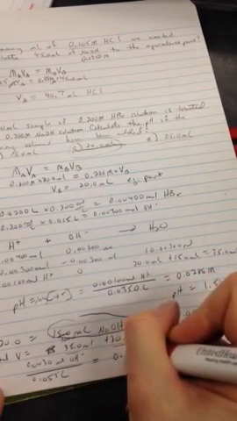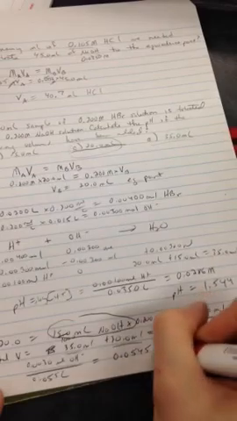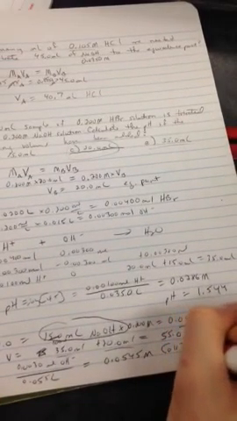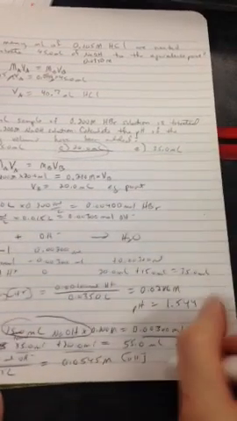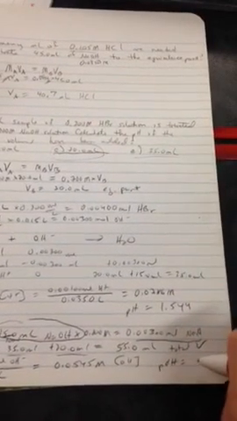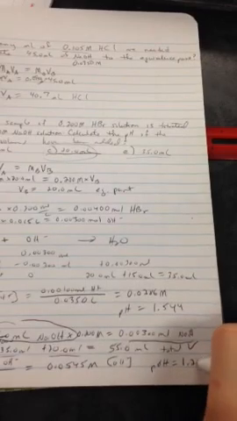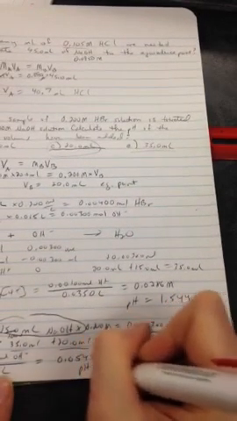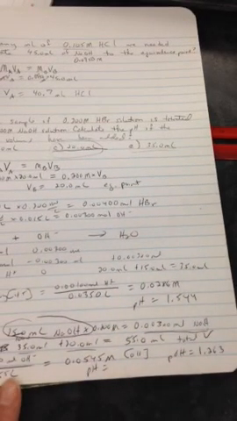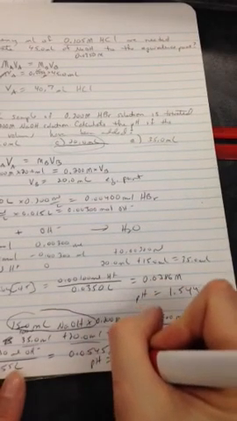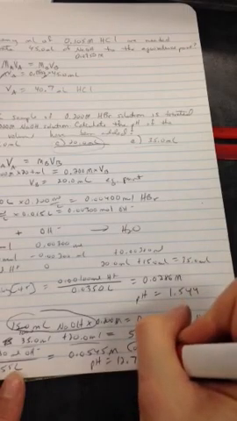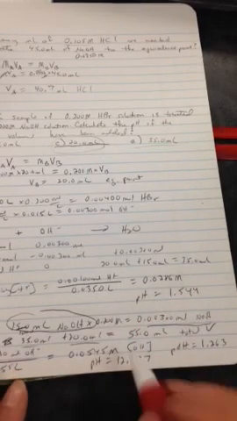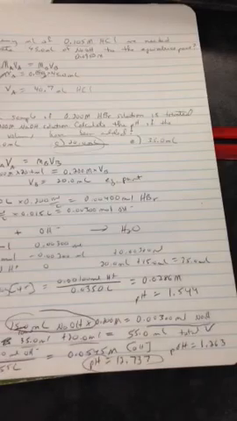Okay, so paying attention, this is the base, this is the concentration of hydroxide. When I do the negative log of this, that gives me the pOH. So the pOH equals 1.263, so that would mean the pH, 14 minus that number, is 12.737.